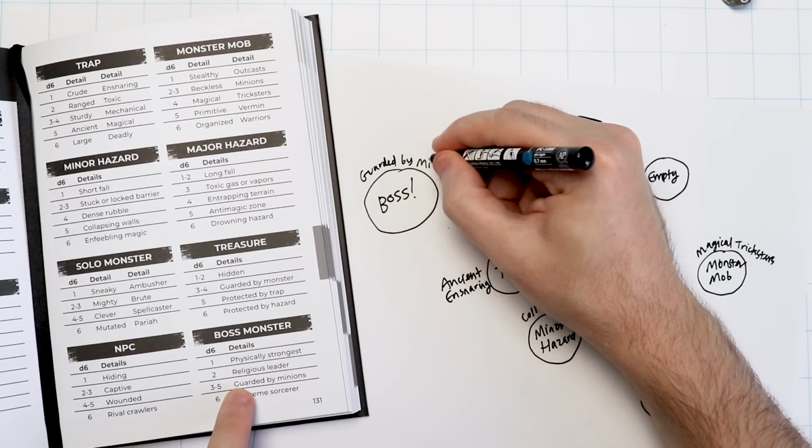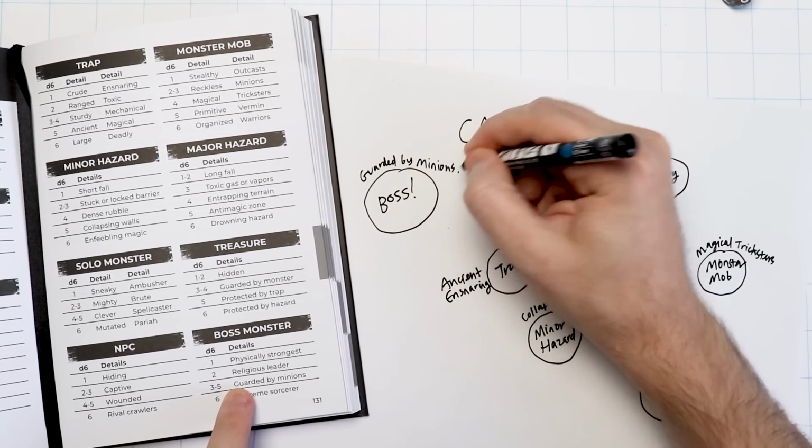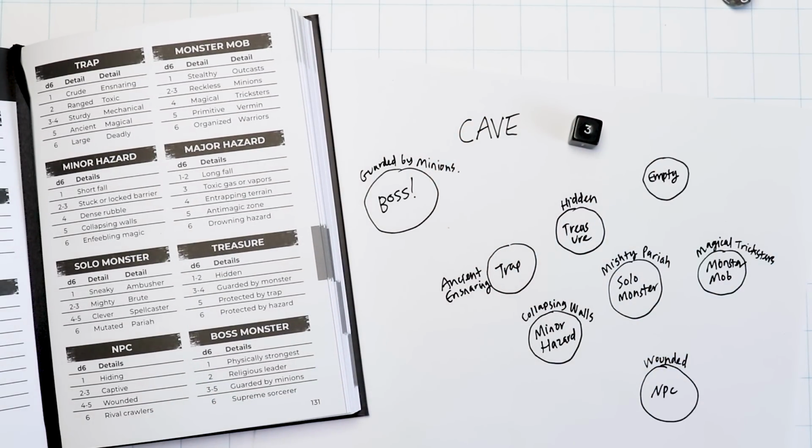And maybe at this point, this is all the ideas and setup you need, and you're able to fill in the rest of the details on your own. But if not, like me, you need a little bit more help. There's plenty of tables in the Shadowdark book that'll make it much easier filling out these dungeon rooms.